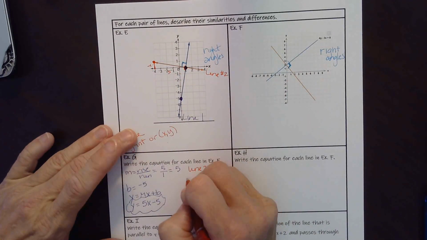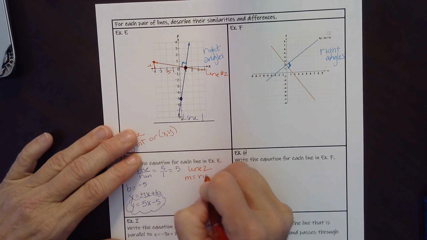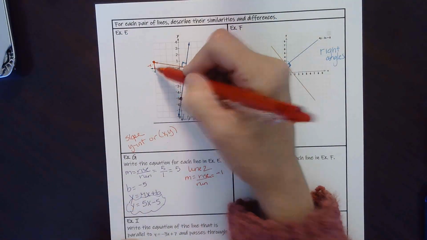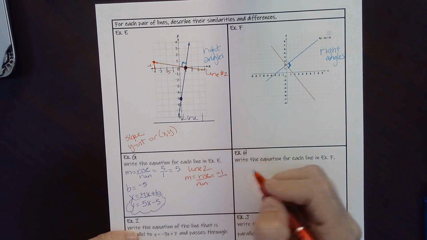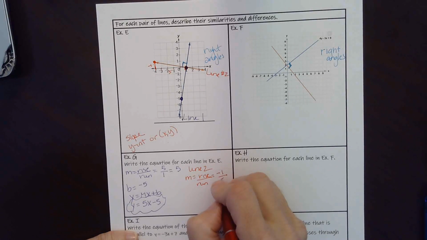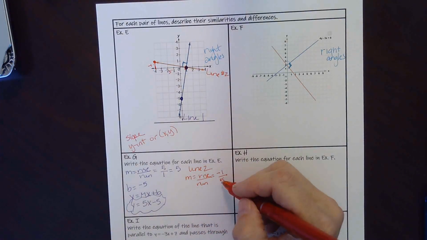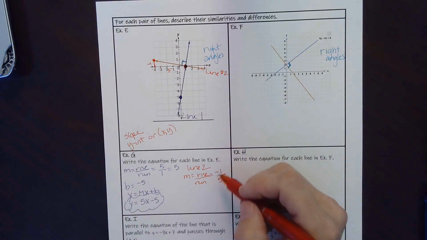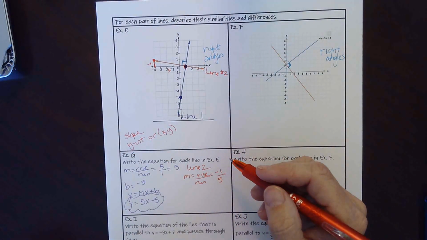So my rise over run: my rise is -1 because I went down, and my run is 5. So my slope for this line is -1/5.